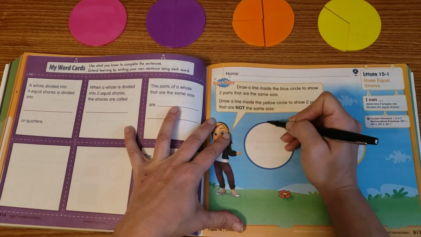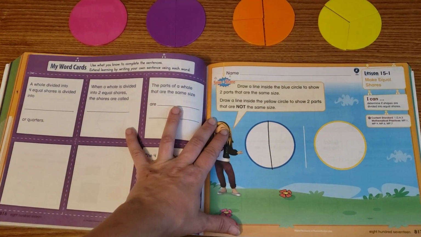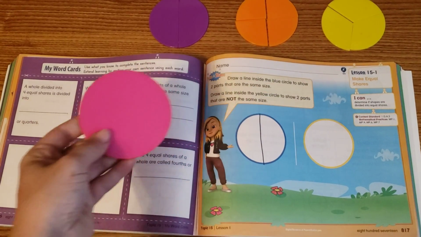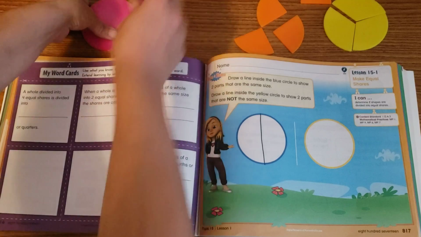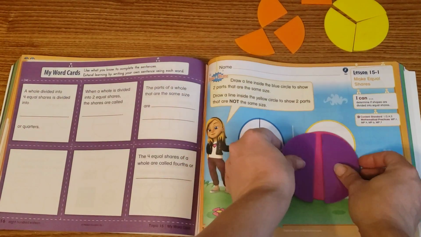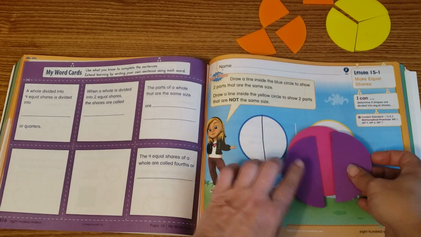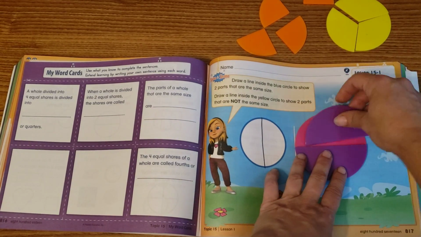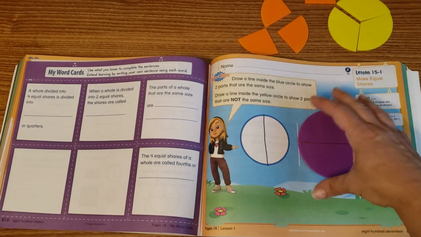We can take our circle and draw a line right down the middle. We just split that circle in half, right? So here's one of my fraction circles. This is a whole circle. And I can draw the line down the middle to split it into two equal pieces. I can also draw a line going this way and have that half and this half, right? So either one of these would be the correct answer.